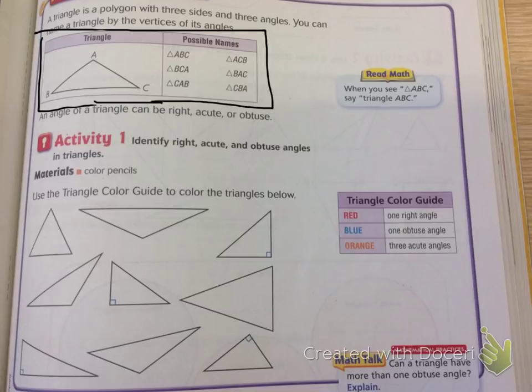I'd also like you to note the symbol for triangle is literally a little triangle. Isn't that cute? Okay, hard to forget that one, huh? But make sure you make that little symbol by it, because if you made this symbol, that would just mean an angle. Whereas if you make this symbol by the letters, that means it's a triangle.